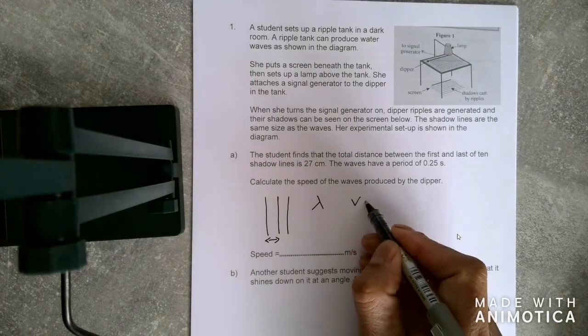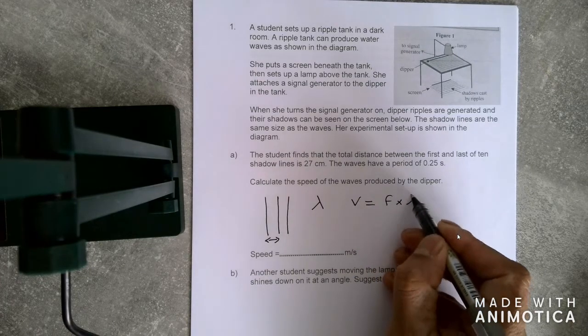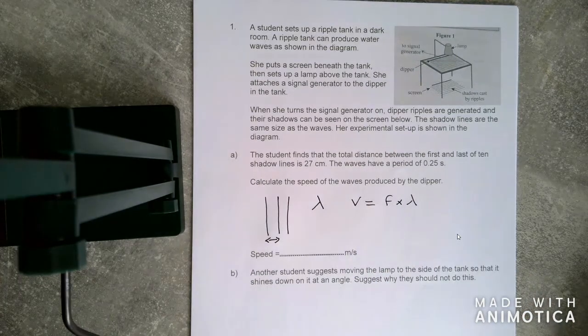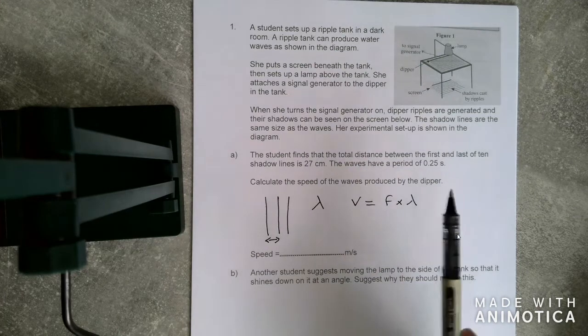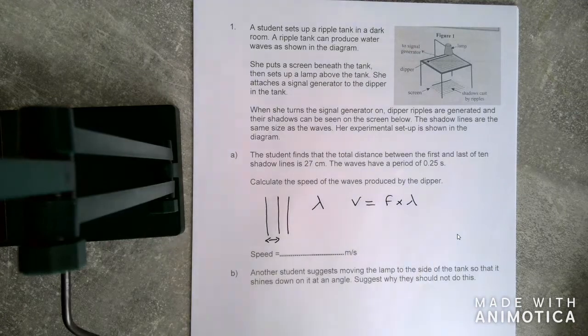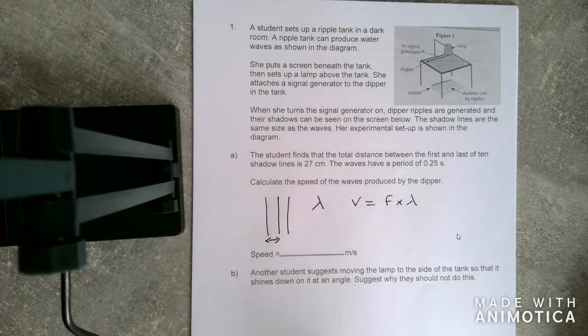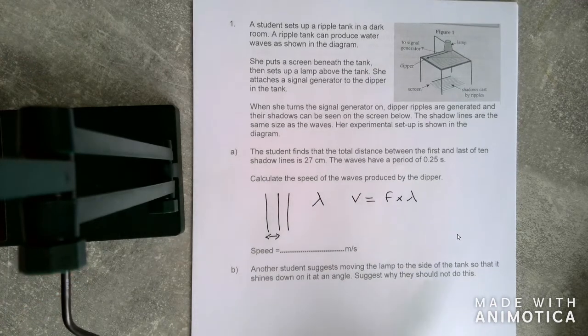And we can use the equation speed of a wave is equal to frequency times wavelength. The wavelength and the frequency are not given directly, but you've got enough information in that question to calculate the speed of the wave. So a little bit more challenging use of that equation.